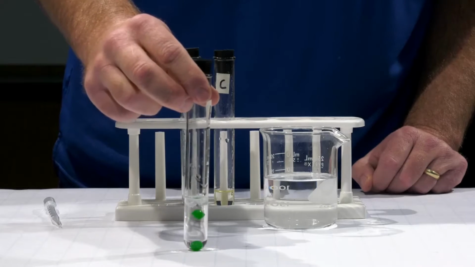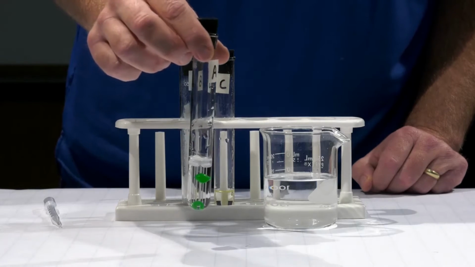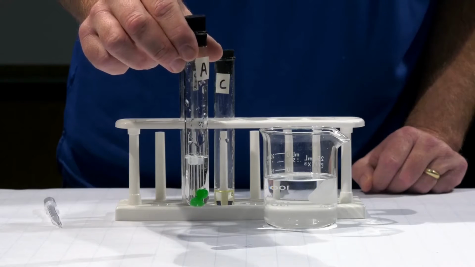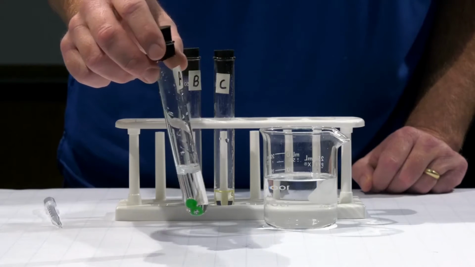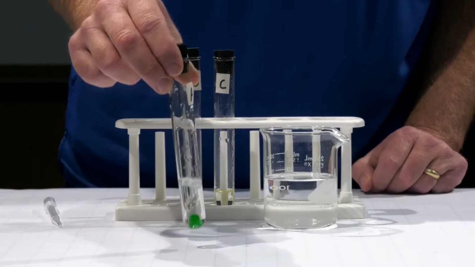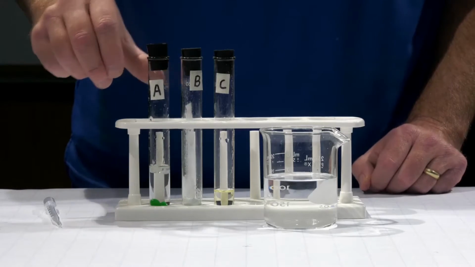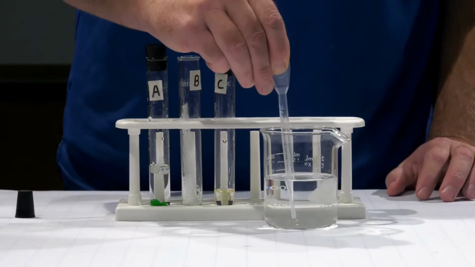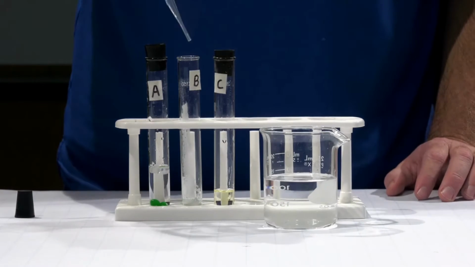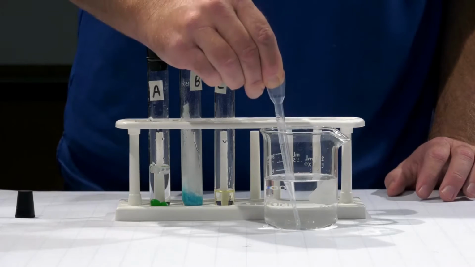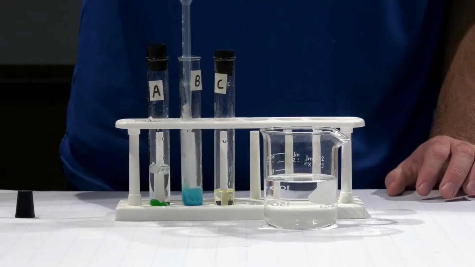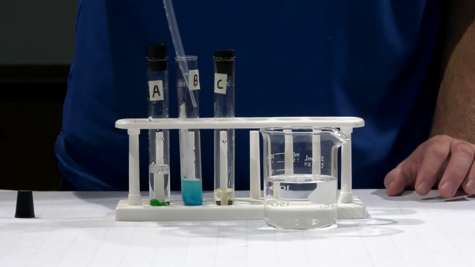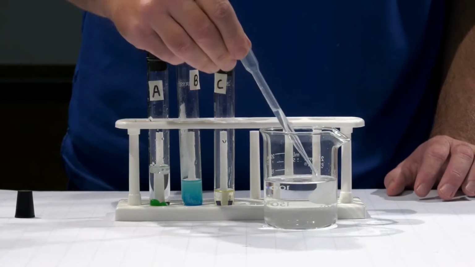So when mystery sample A is shaken, do we observe any changes? Write that down in your observation chart. Next, water is added to test tube B. Ooh, we see a change, don't we? Do we think this change is a physical change or a chemical change?